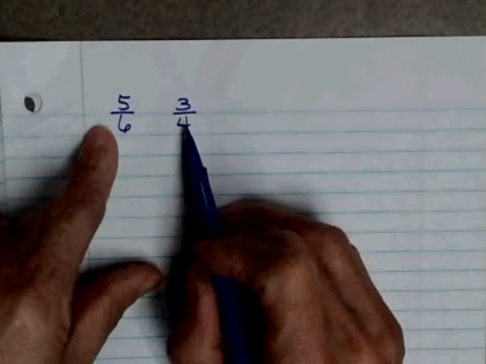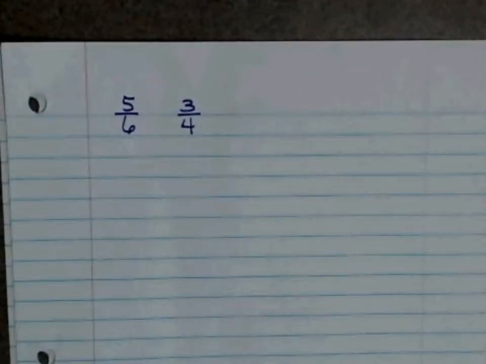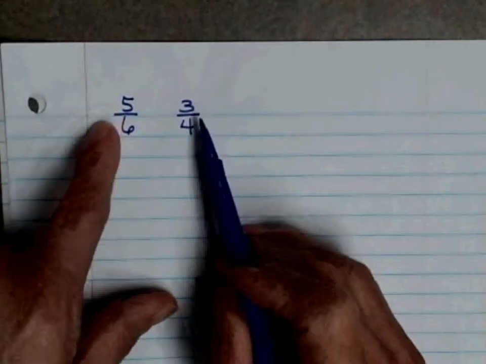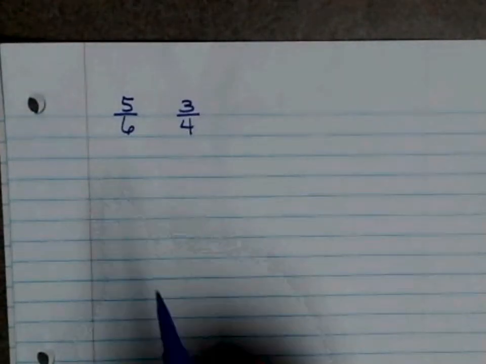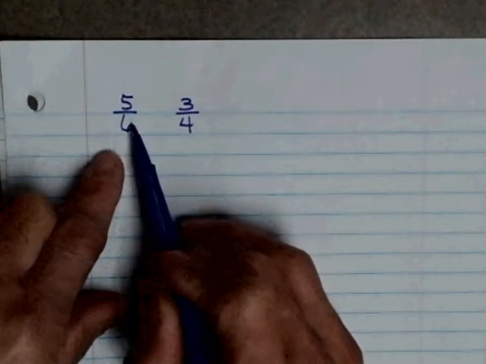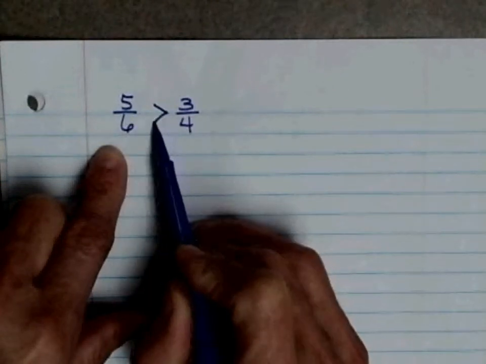First of all, I want you to think about your strategies, and let's go through the list. Can we simplify either one of these? Can we divide this or anything like that? No, we can't. Do we have the same denominator? Do we have the same numerator? Are they 1 unit fraction away from a whole? All right, there's the strategy you would use from your checklist. And we know that the bigger denominator is a smaller piece, therefore it's closer to a whole. So you would tell me that 5/6 is greater than 3/4.